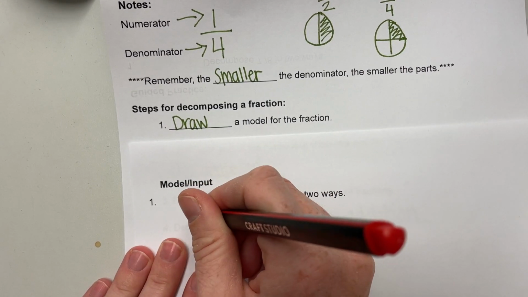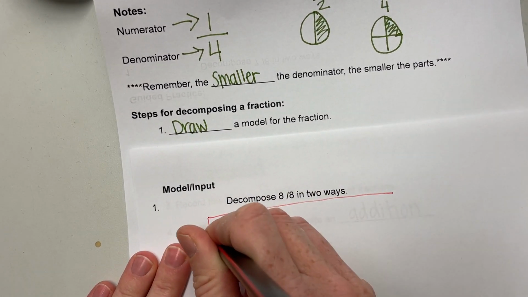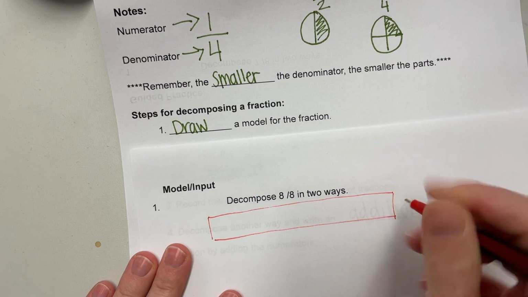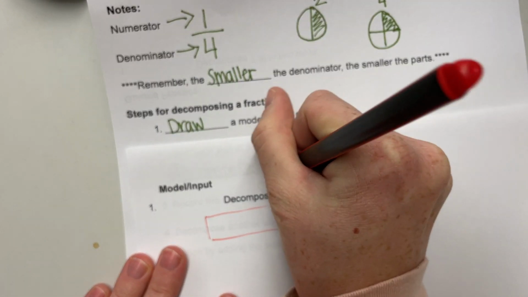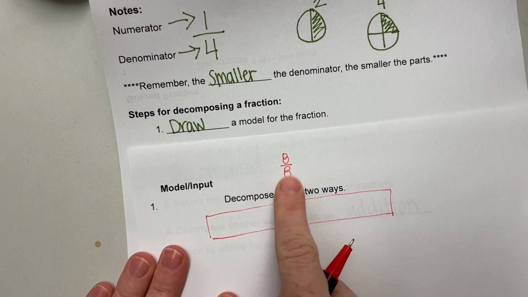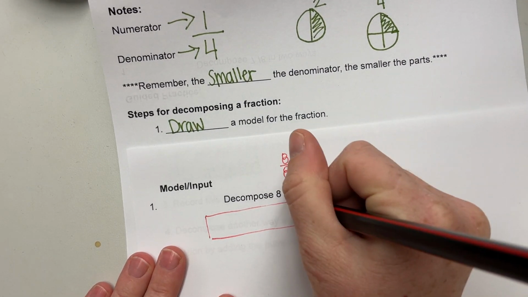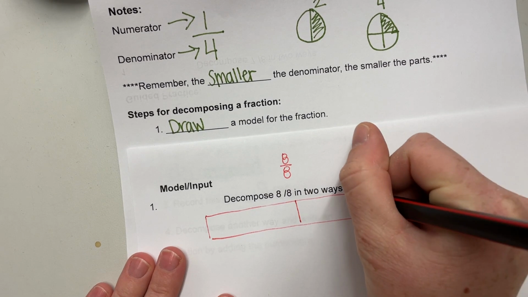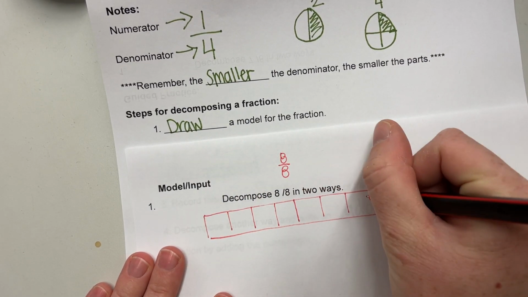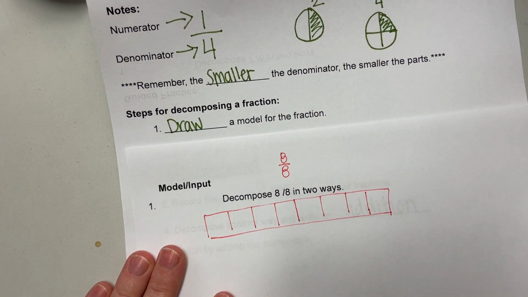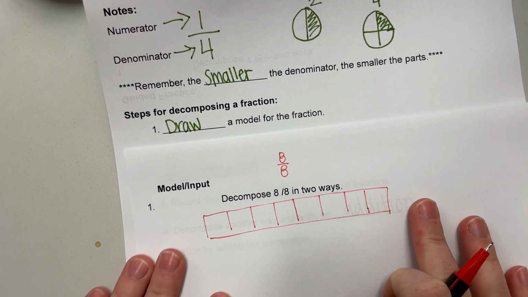So I'm just going to use a box, and I need to split it into how many parts? I like to see my fractions like this, 8/8. Okay, so I need to split into 8 parts. And when I see that, I notice that's a 1 whole already, but I still have to draw that fraction. Okay, so I drew my model.